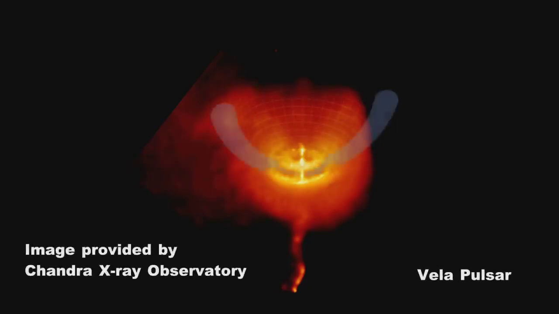Then when we take this knowledge and apply it to the Vela pulsar, we find some incredible validation of this theory. Notice how perfectly the bowl shape, flip ring, and ejection jets all match with the structure of the Vela pulsar.